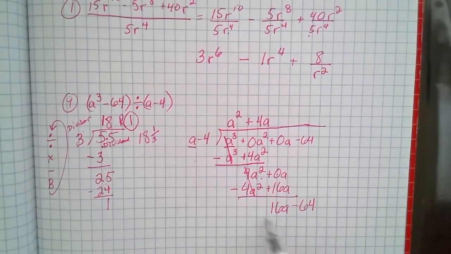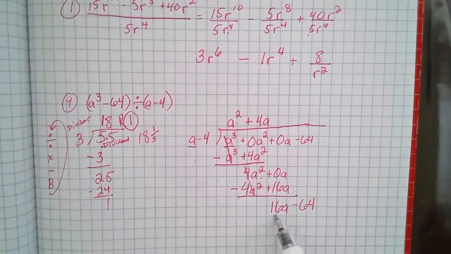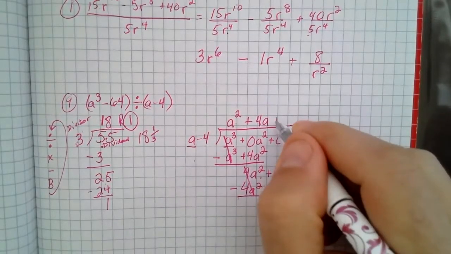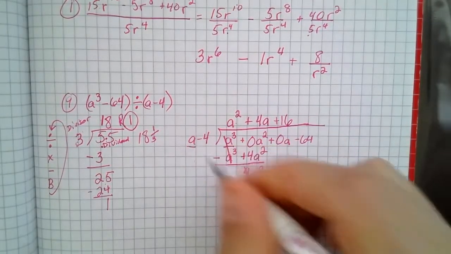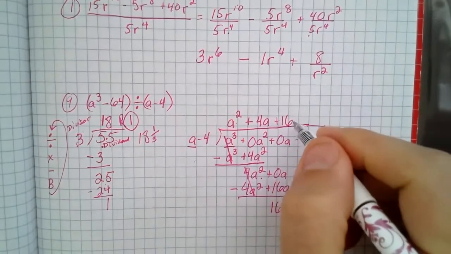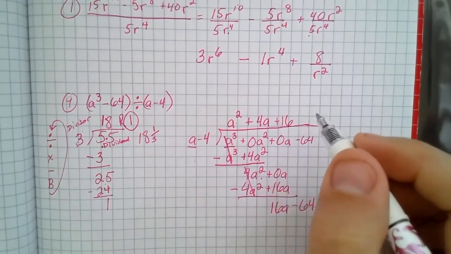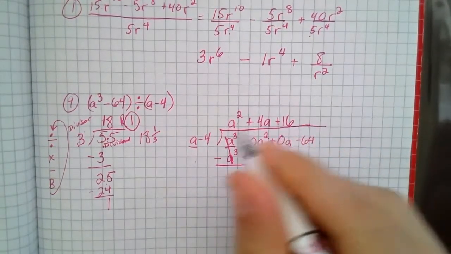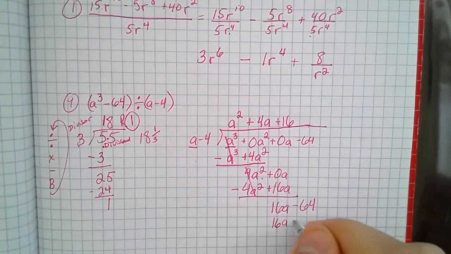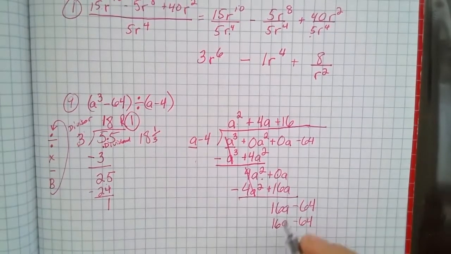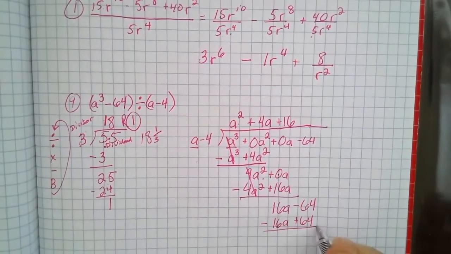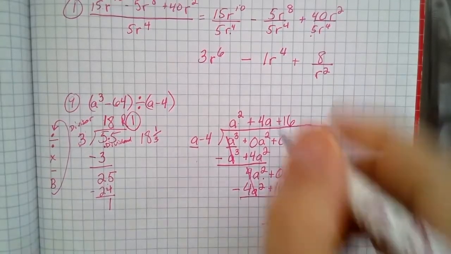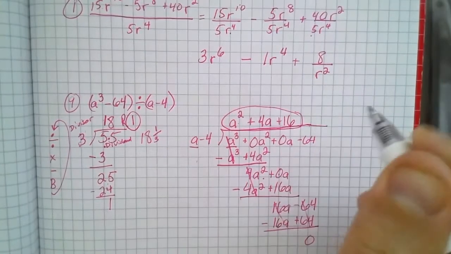We now look at this instead. How many times does a fit into 16a? Well, you would multiply a by 16 to get 16a. That's our divide step. 16 times a is 16a. 16 times -4 is -64. We're going to change the sign on each. We're going to cancel. We get a remainder of 0. There's our answer right there.